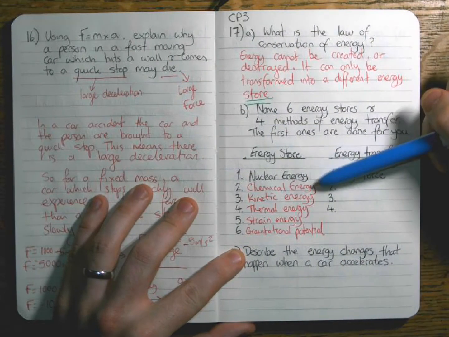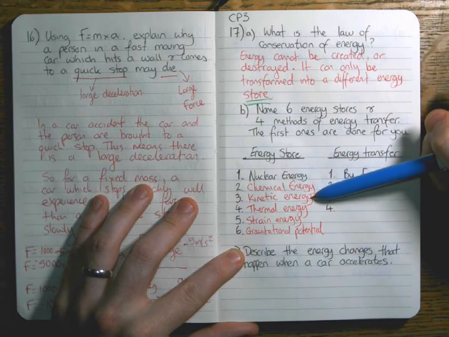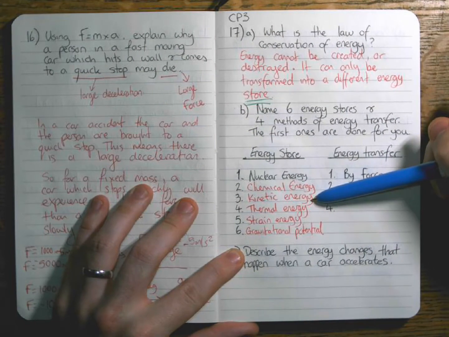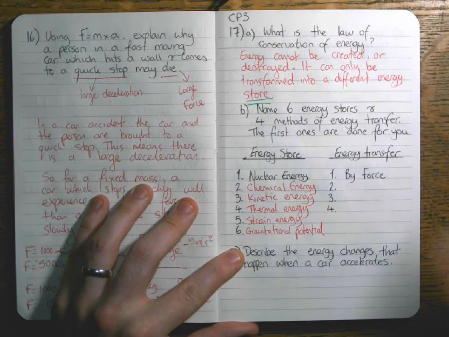An example of chemical energy could be petrol. Okay, the potential for energy to be released is there. Kinetic energy, if something's moving, often on Earth it's quite difficult to see this store of kinetic energy because friction tends to take the kinetic energy and transform it into different things.